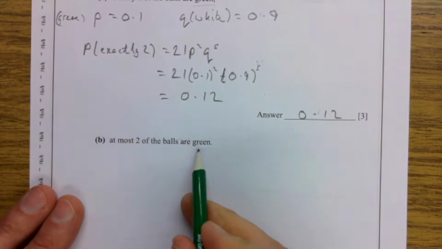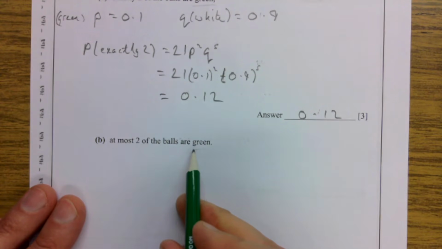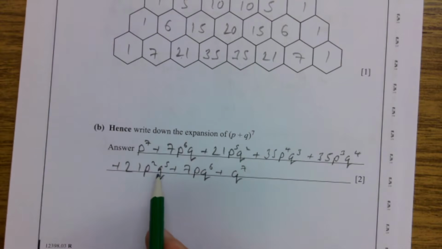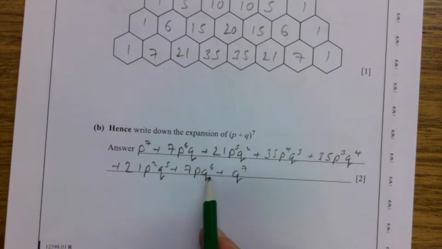At most, 2 of the balls are green. So that would be 0 green, 1 green, or 2 green. And so again, back to this. So it's going to be these 3 here: 21 P squared Q to the power of 5, plus 7 P Q to the 6, plus Q to the power of 7.